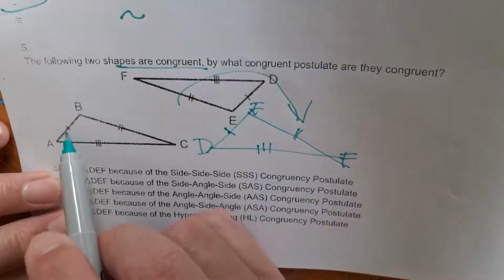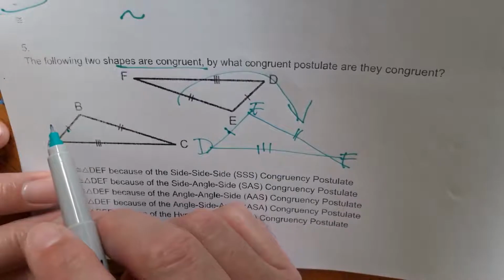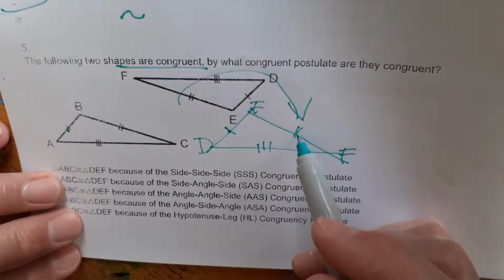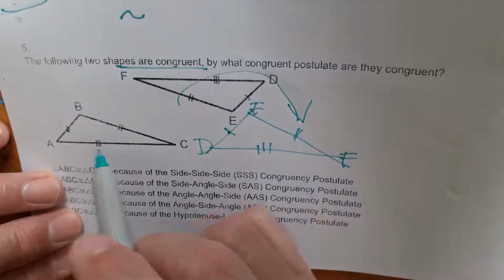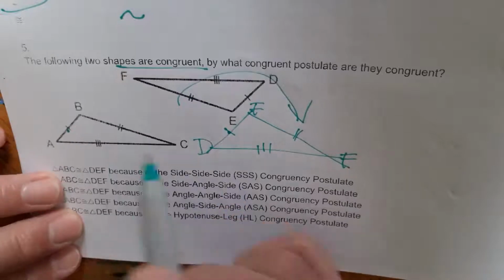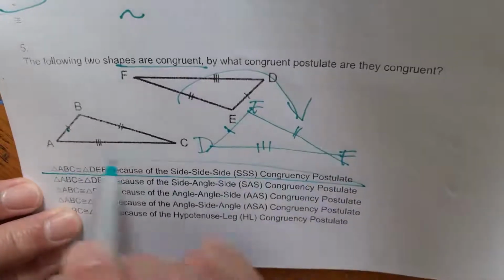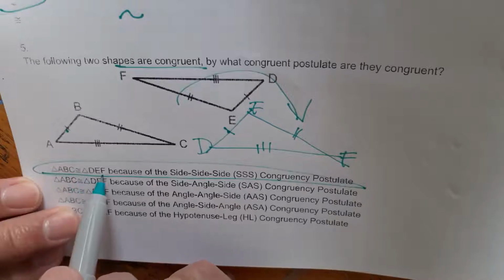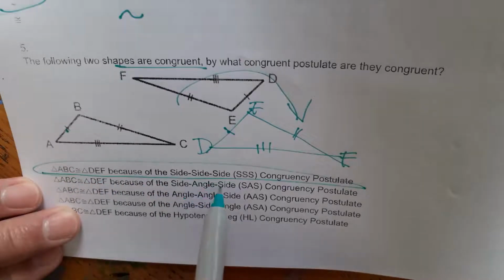Does this side correspond to this one? Yes, and it's 1 tick mark. So the corresponding sides are the same length. The 2 tick marks correspond to the 2 here, they're the same length, and the 3 to 3. This is a postulate called side, side, side. We're going to say triangle ABC is congruent to triangle DEF because of the side, side, side congruency postulate.